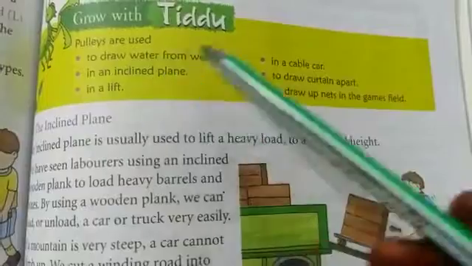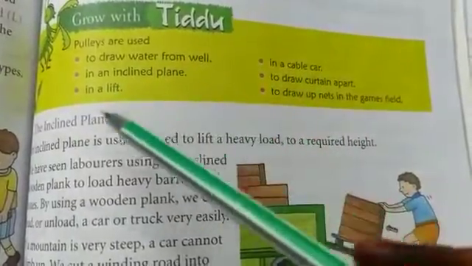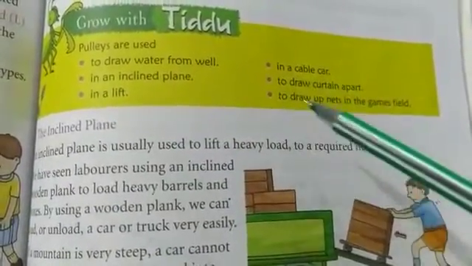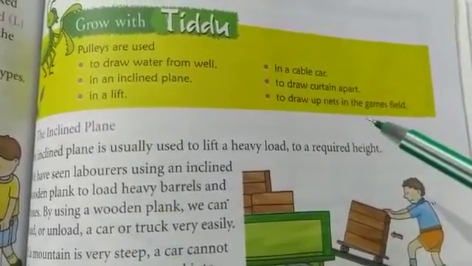It is used to draw water from a well, in an inclined plane, in a lift, in a cable car, to draw curtains apart, and to draw up nets in the games field.